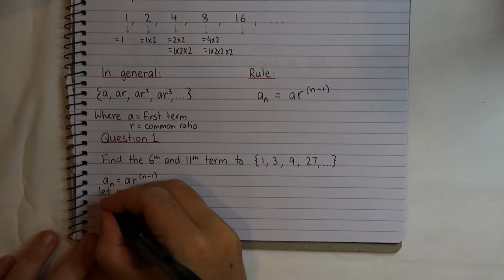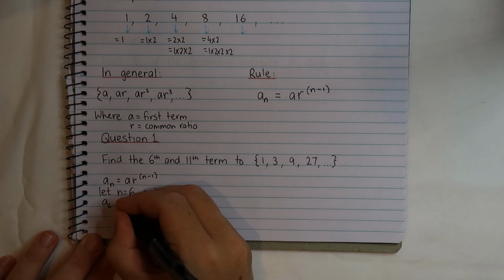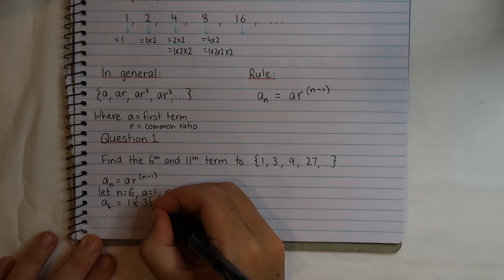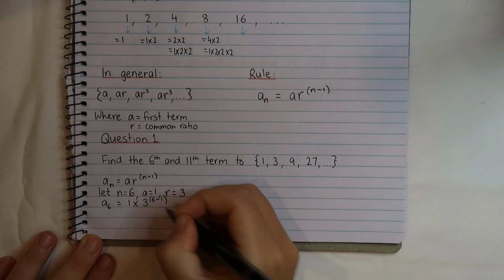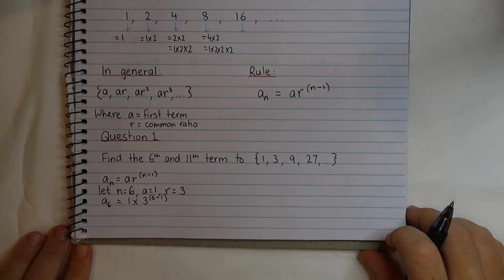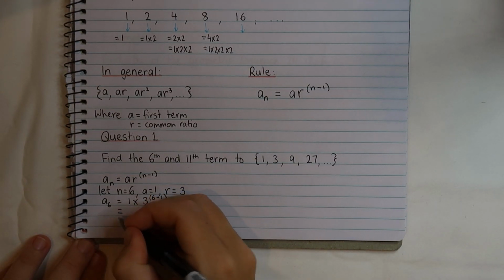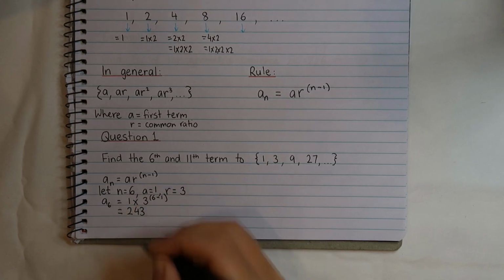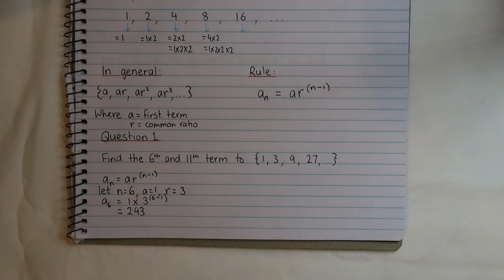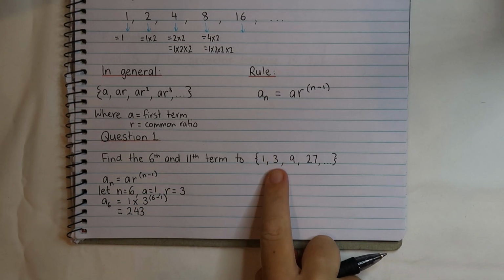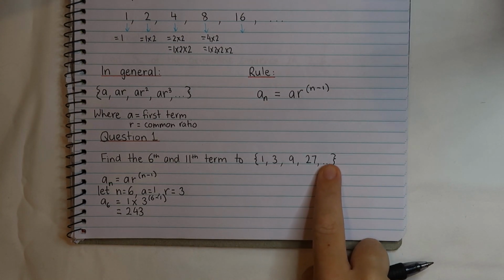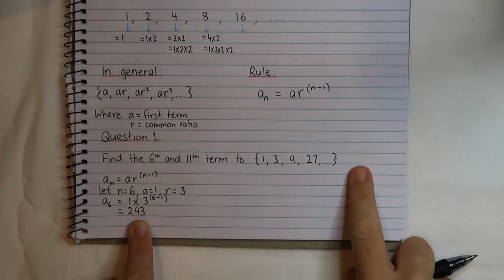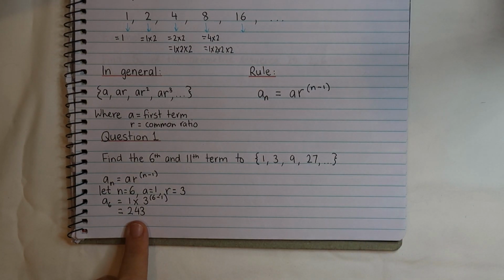So let's sub this in. So a_6 is equal to 1 multiplied by 3 to the power of 6 minus 1. After you put this into your calculator, you'll get 243. So if you kept going, this is our first term, second, third, fourth, fifth, then our 6th term would be 243.